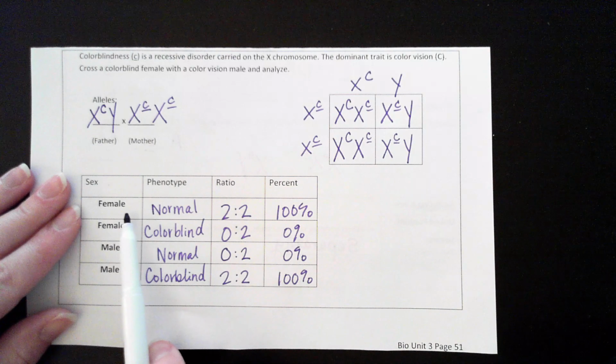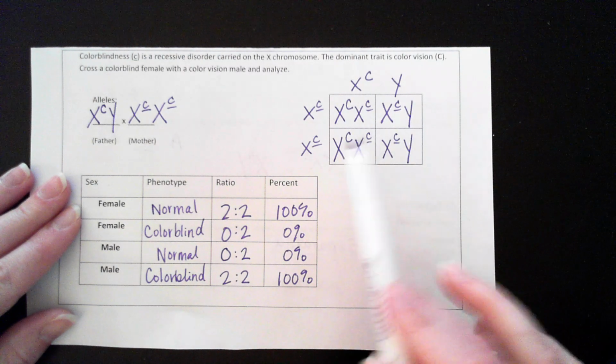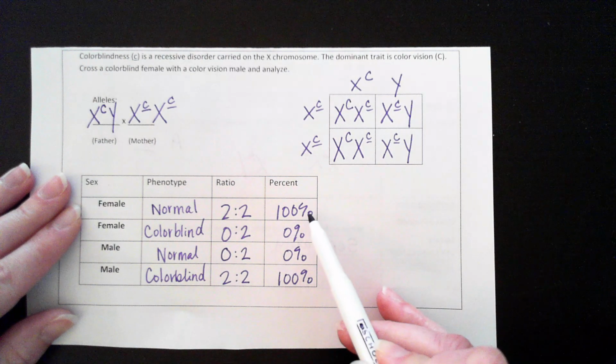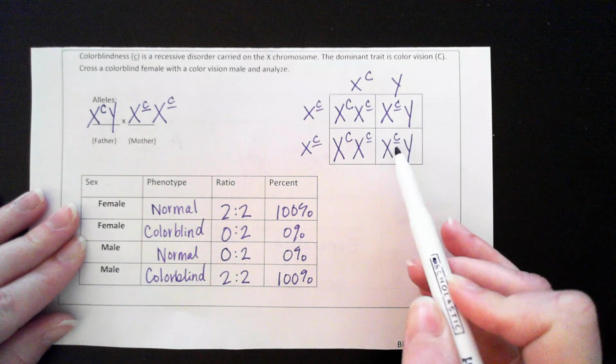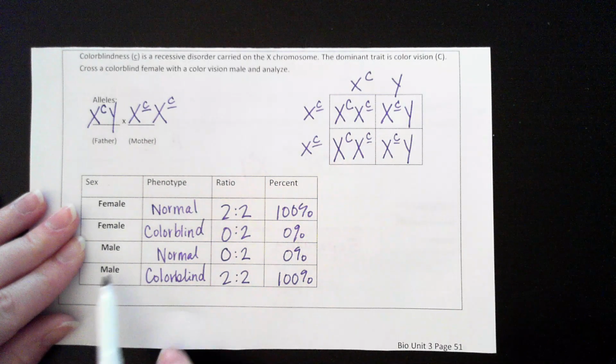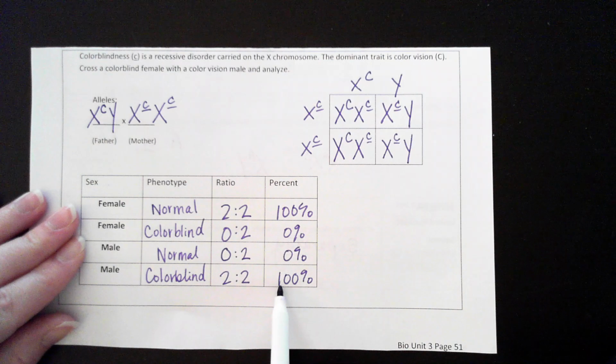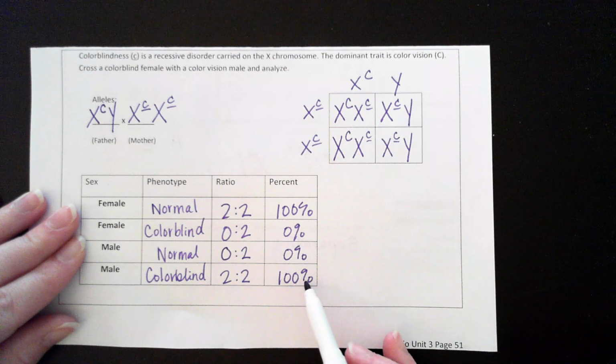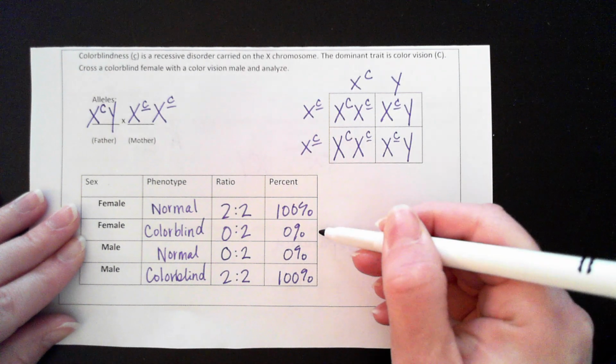So any daughters of this couple will have normal vision. However, any sons that this couple has will be colorblind. And so the chances are much higher in a male, as the chances for a female are essentially non-existent.